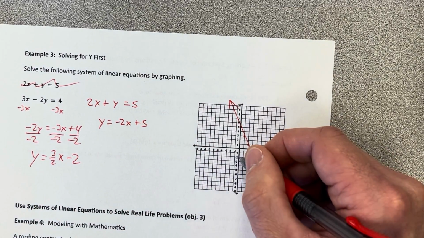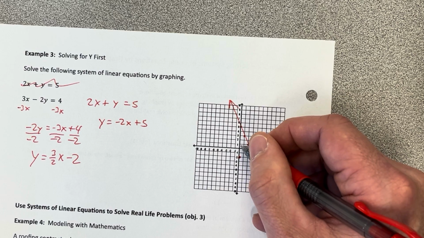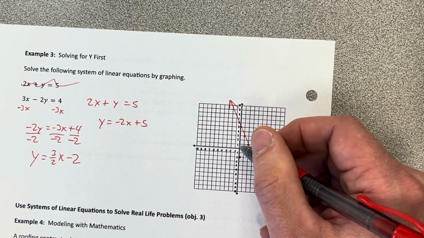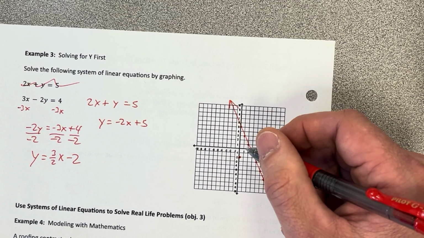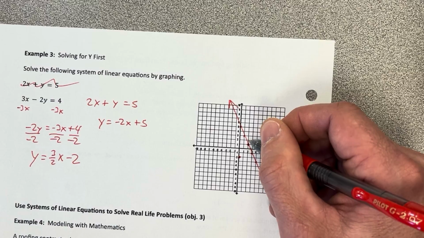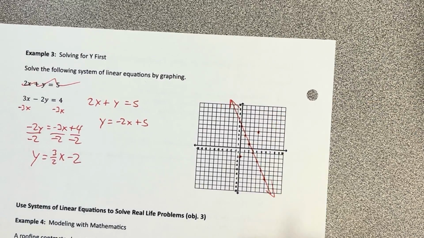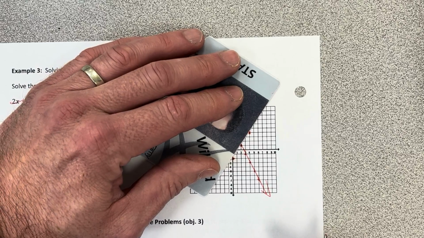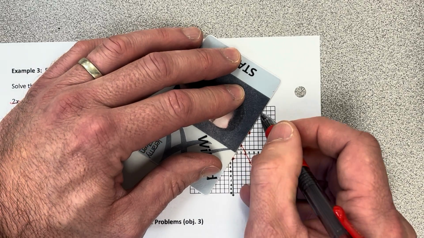And our y-intercept's -2, our slope's up 3 over 2. And oh my goodness, look at that. We're already there, up 3 over 2. We've already found the intersection because our slopes overlapped, which is nice.